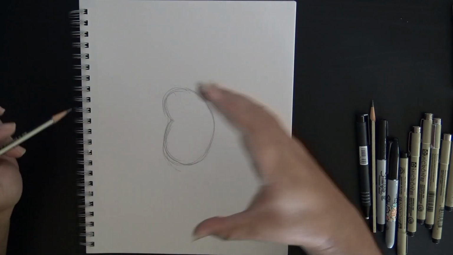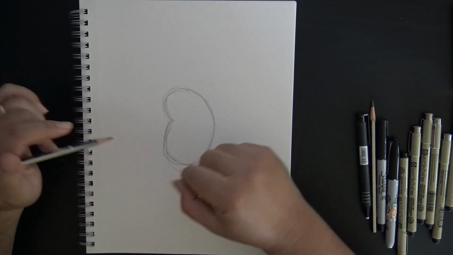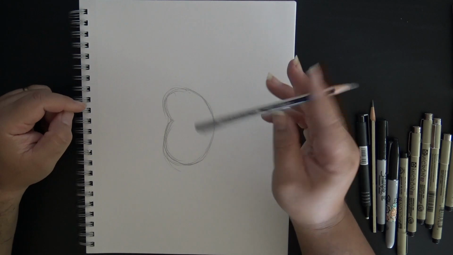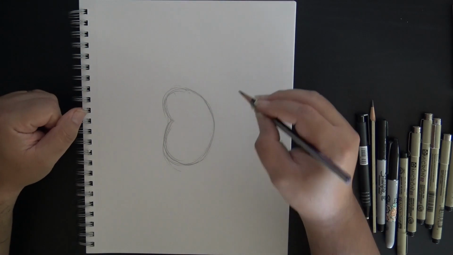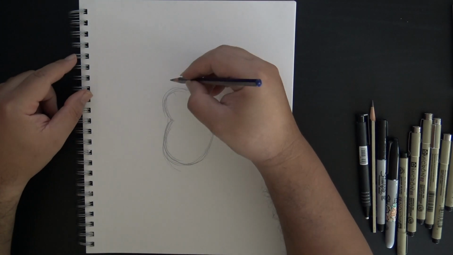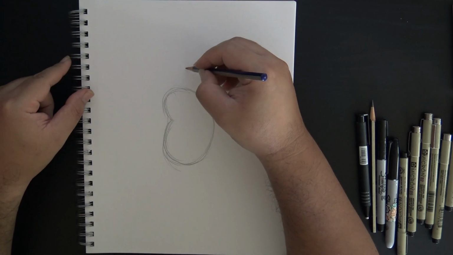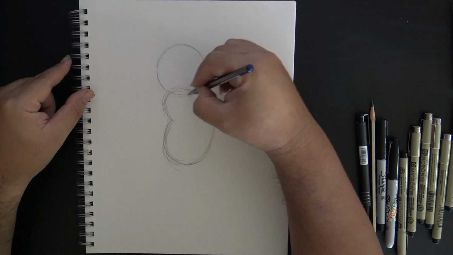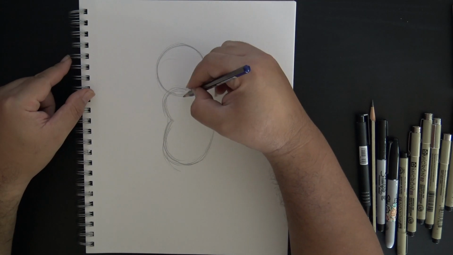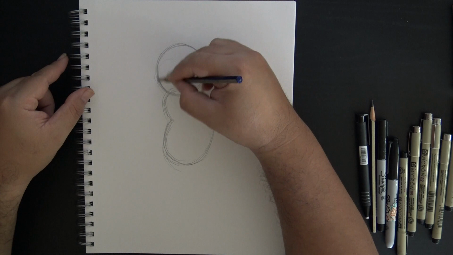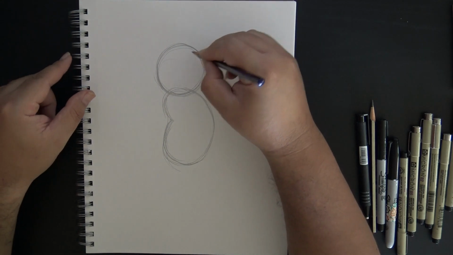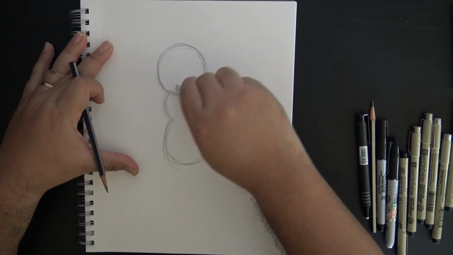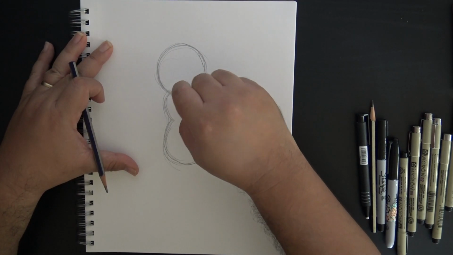And it's going to be facing this direction. Alright, so the next step, what we're going to do is put a circle on the top of the jelly bean. Nice large circle. That's going to be the head. Let's erase the line that's going through there.